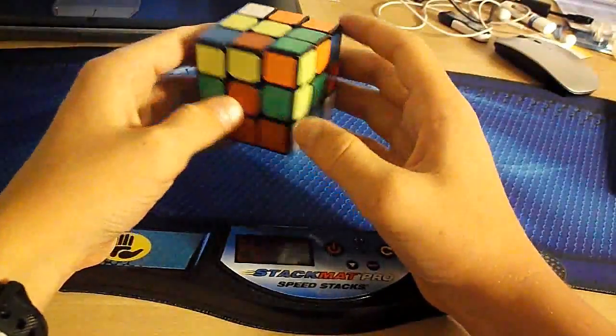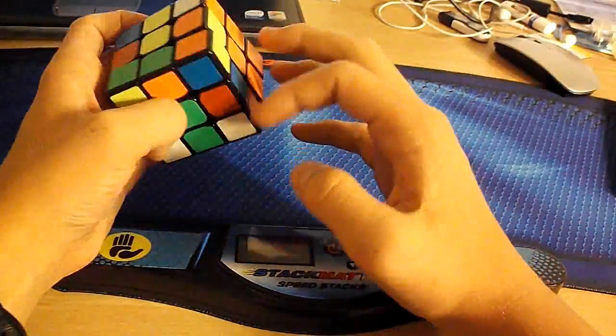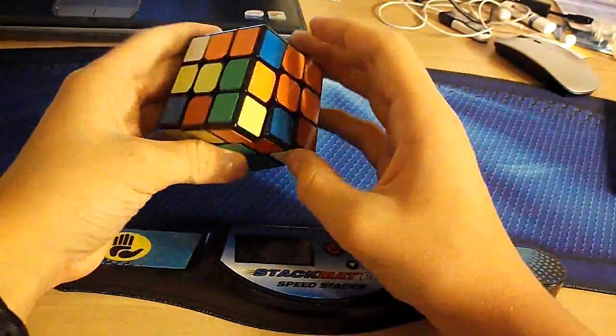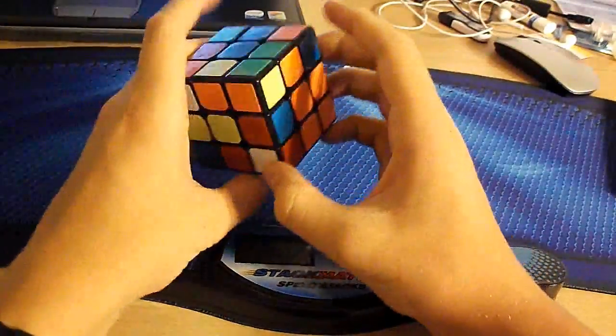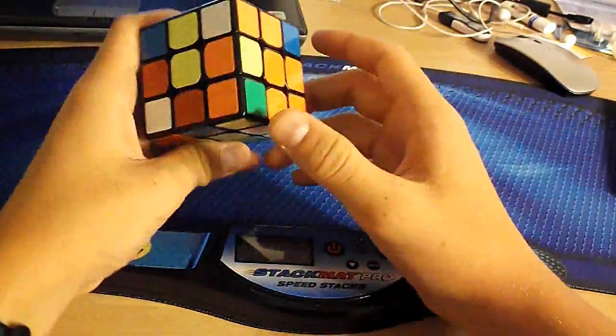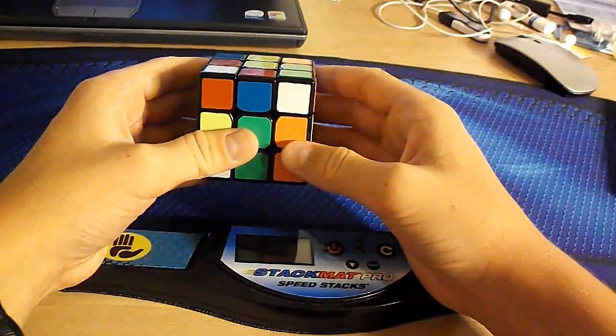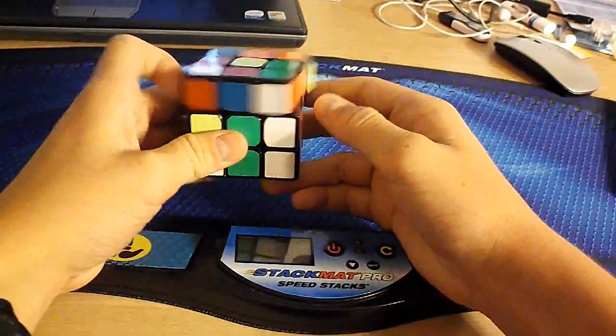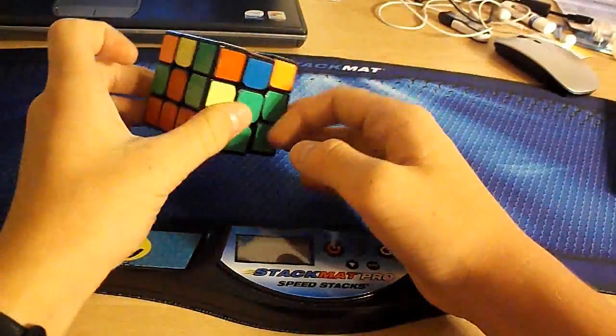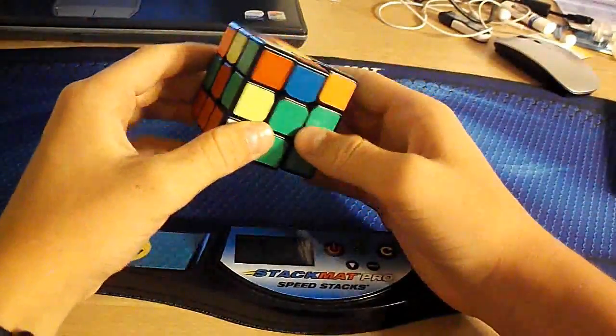Now, the next thing I see is that this pair, if I put this here, I can pull this down like that, and then put that there. I can connect the pairs, and then all I have to do is do a U, R, U prime, R prime, and then I insert that into that slot.